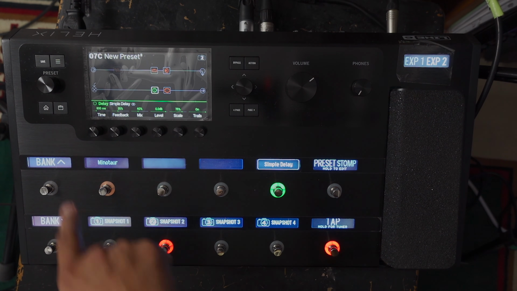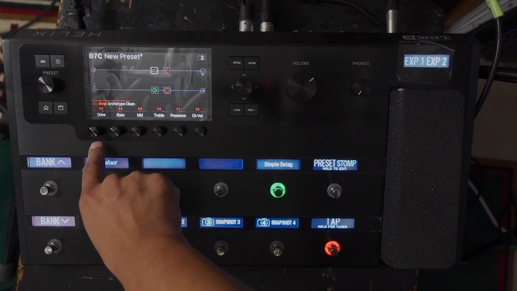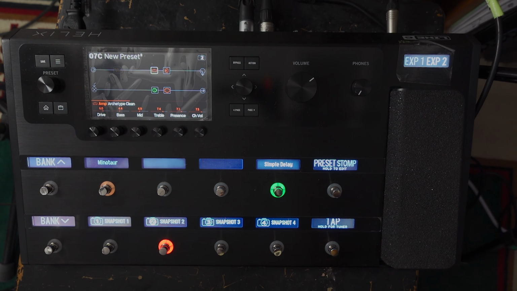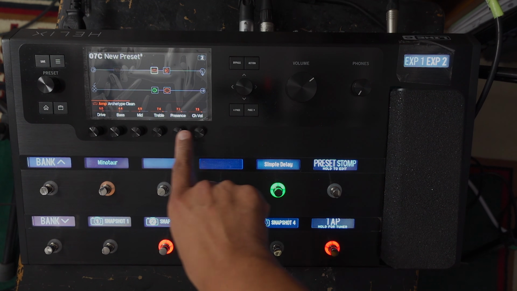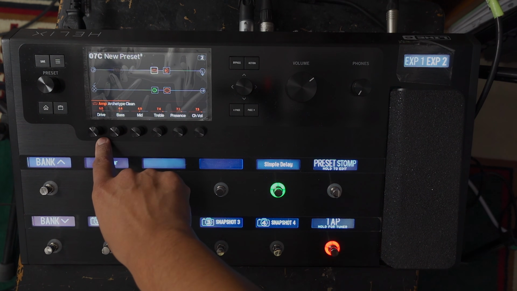Let's go to the amp. So back to this again. Switch to the amp. I want to turn the drive up a bit. So something I didn't mention earlier on about snapshots is how to edit a snapshot. So we're in snapshot 2 at the moment, and the way you can edit these without affecting the other snapshots is, so I'm going to turn the drive up.